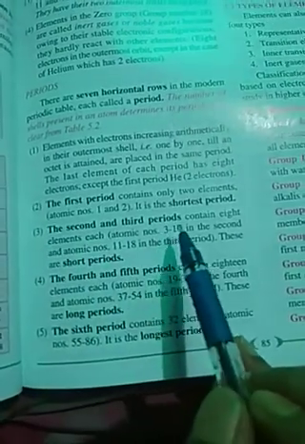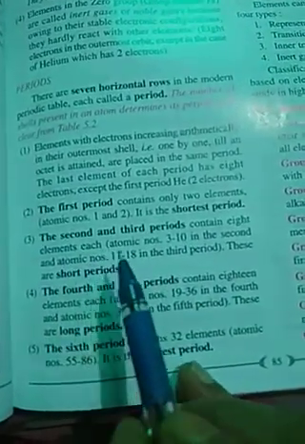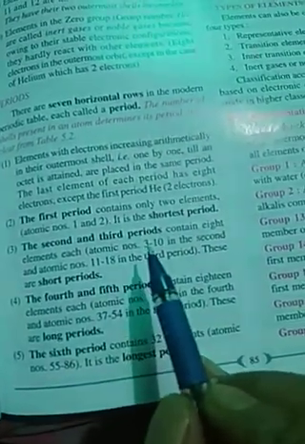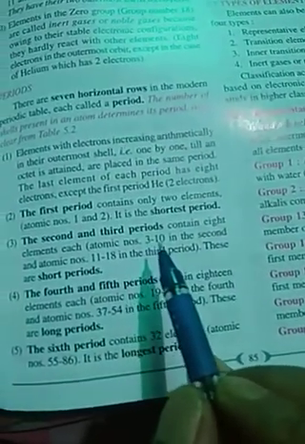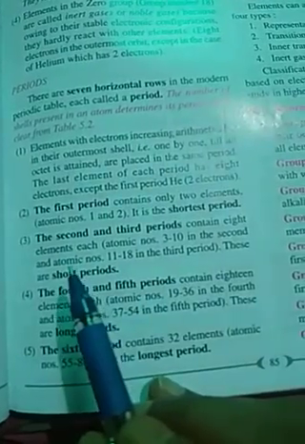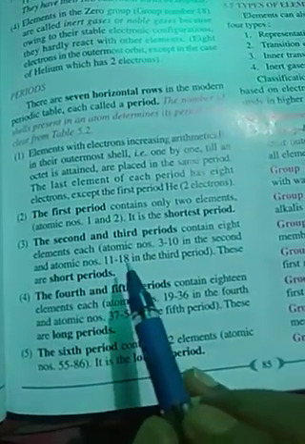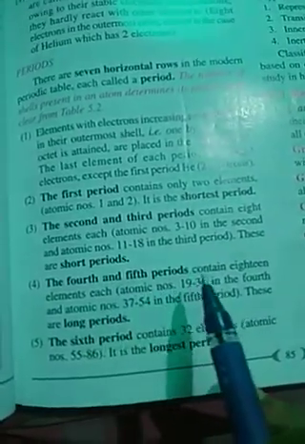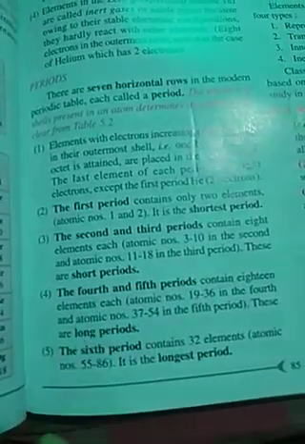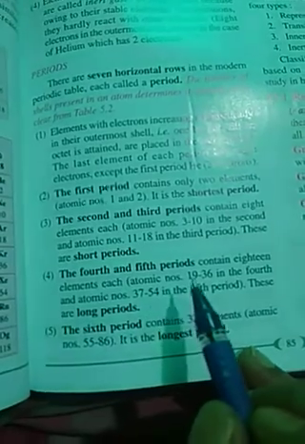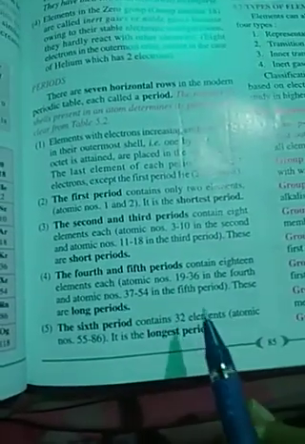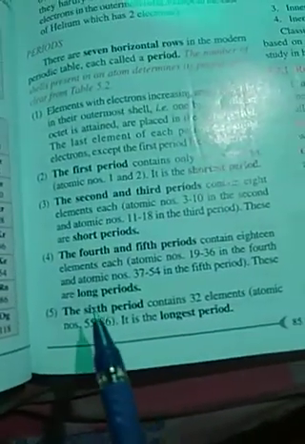The second and third periods contain 8 elements each. Their atomic numbers are from 3 to 10 in the second period and 11 to 18 in the third period. The fourth period contains 18 elements. You can count it, whose atomic number ranges from 19 to 36. They are long periods.